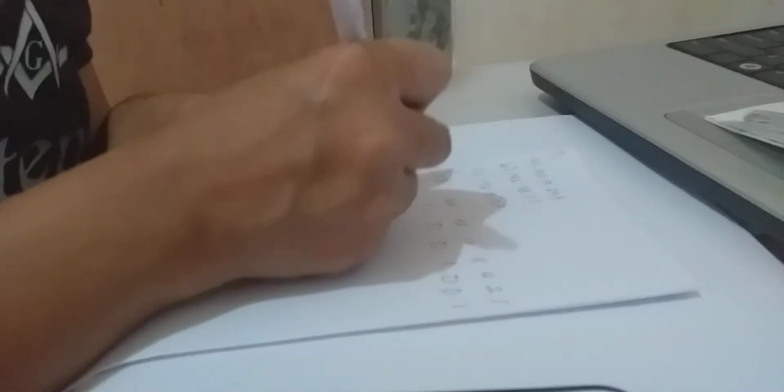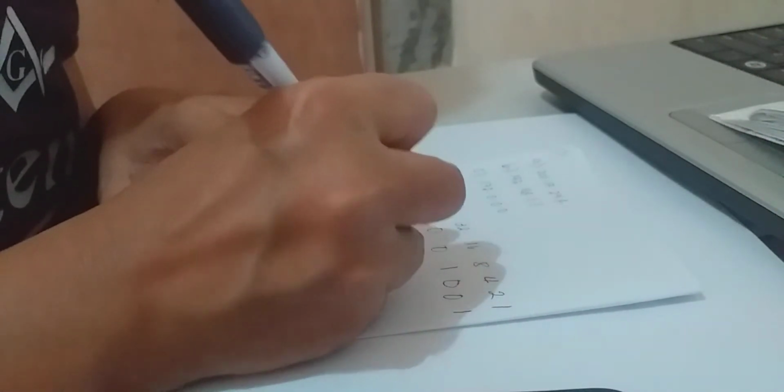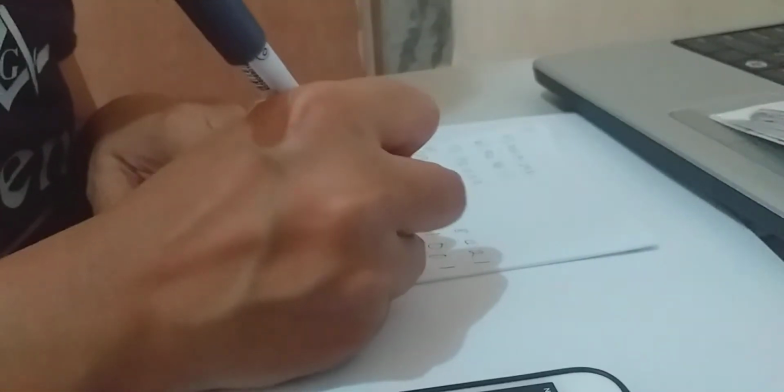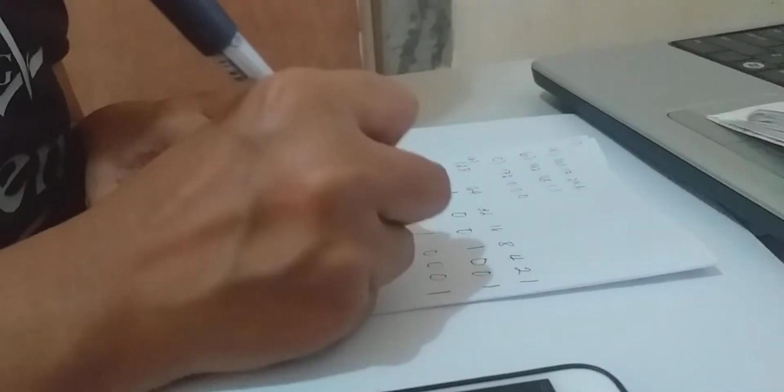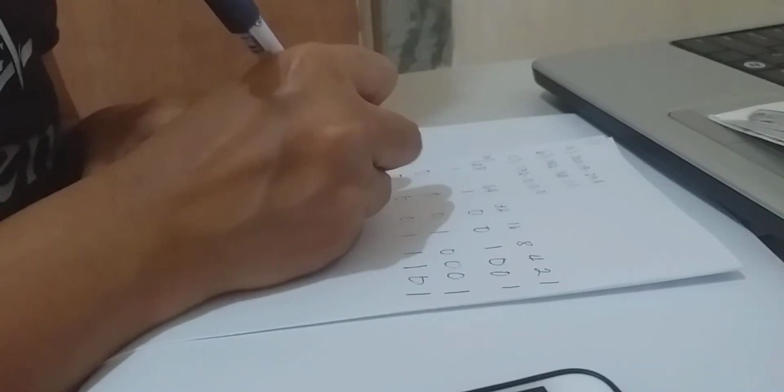Next is 17 minus 128, that is 0, 0, 0, 1, 0, 0, 0, 1. 29 minus 128, again that is 0, 0, 0, 1, 1, 1, 0, 1, and the last is 0, 0, 0, 0, 0, 1, 0, 0. So that's number 1.